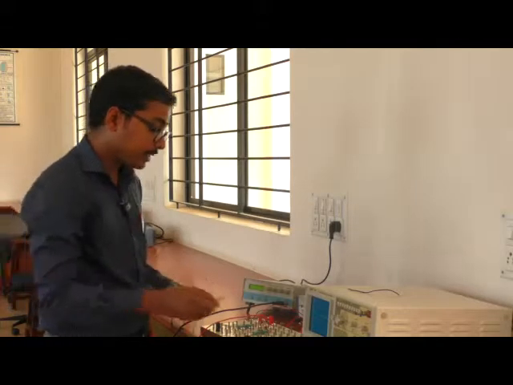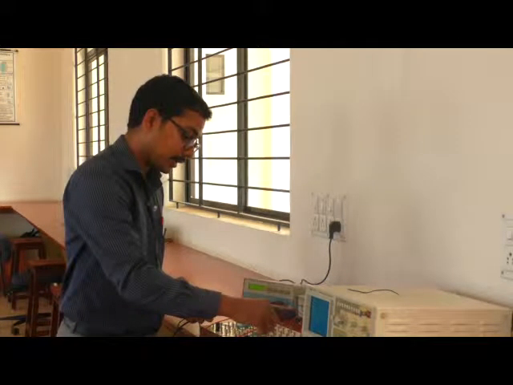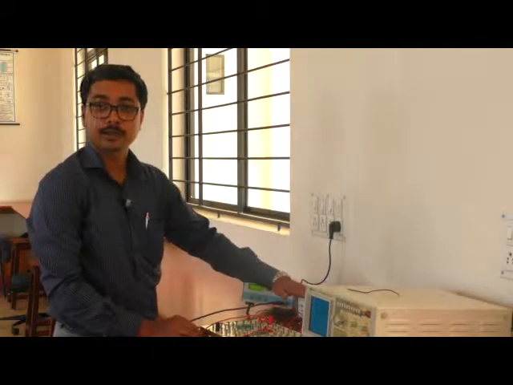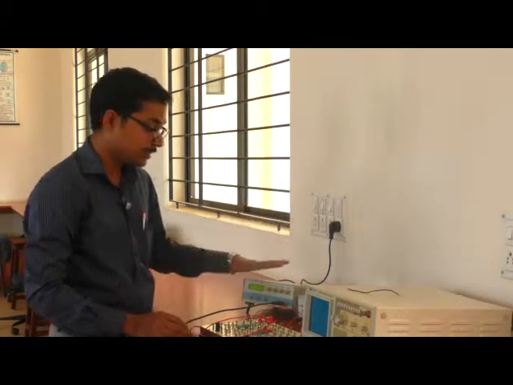Output is observed at pin number 6, so I am connecting it to pin number 6. I have not turned on the power supply yet because the circuit is not on yet. I just set the input voltage.